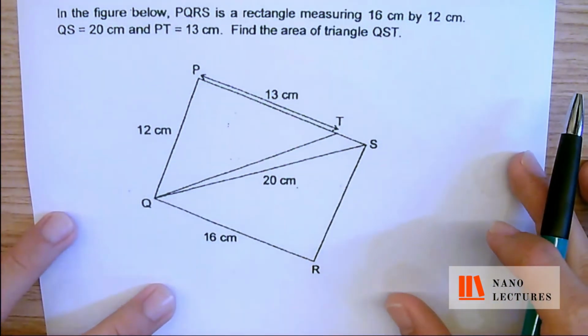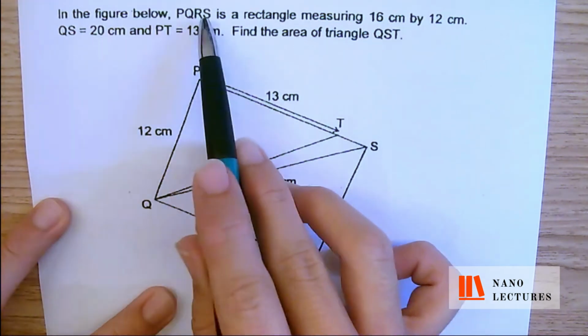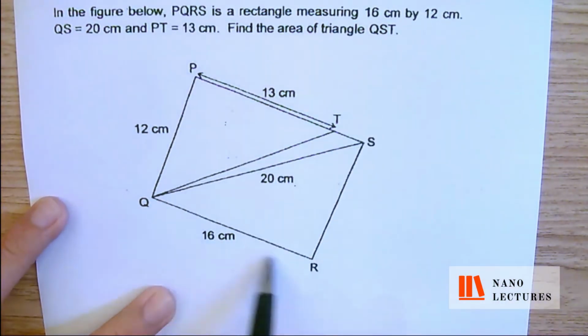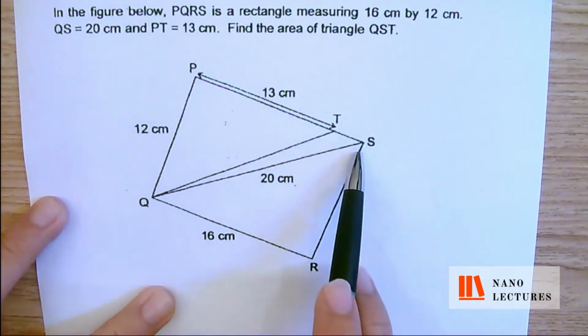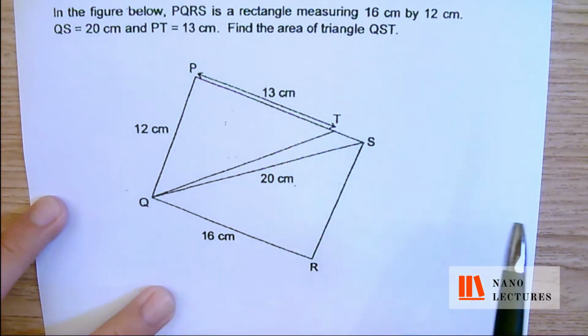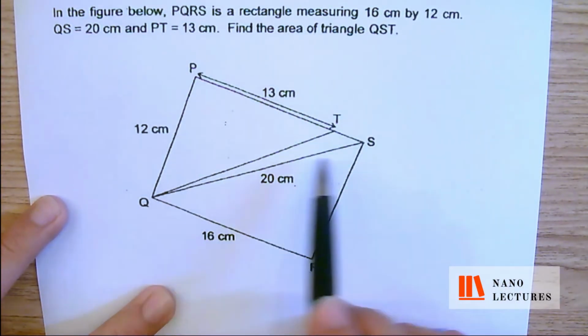Okay, this question looks a bit cheap, but it doesn't. It's not that difficult, so don't worry. They say that in the figure below, PQRS is a rectangle measuring 16 by 12. Cool. And the diagonal is 20, and the PT is 13 over here. Then they say find the area of the triangle QST, which is this middle one.